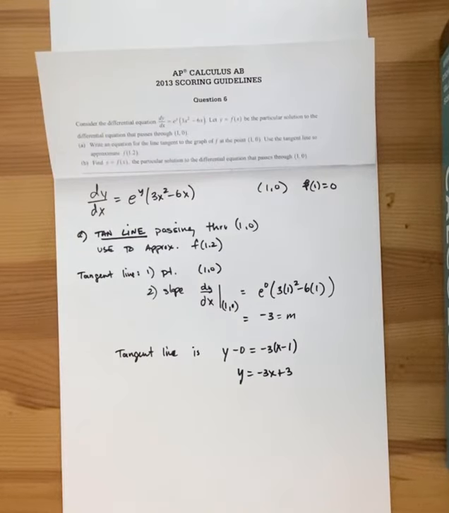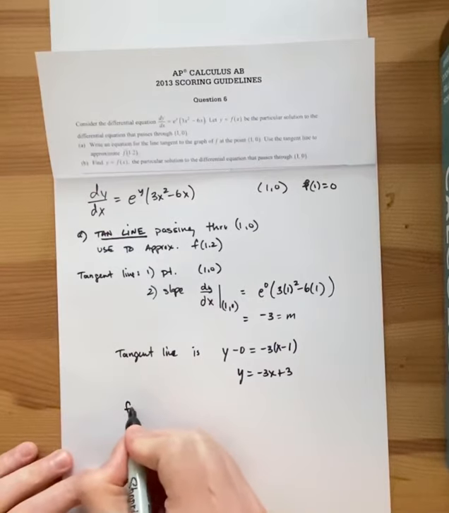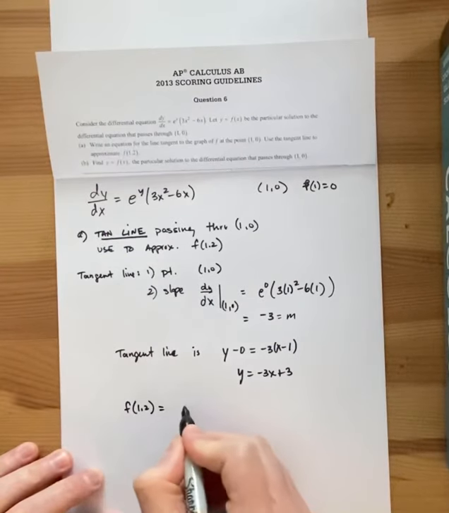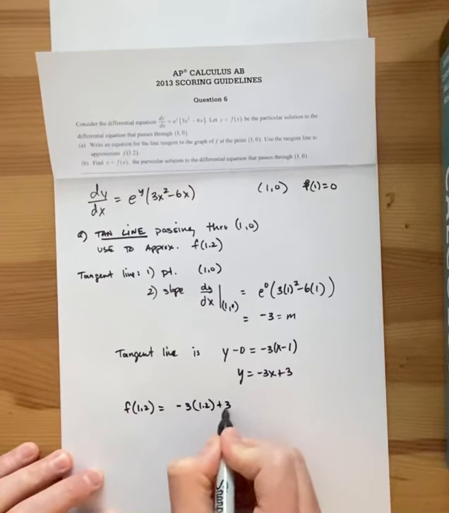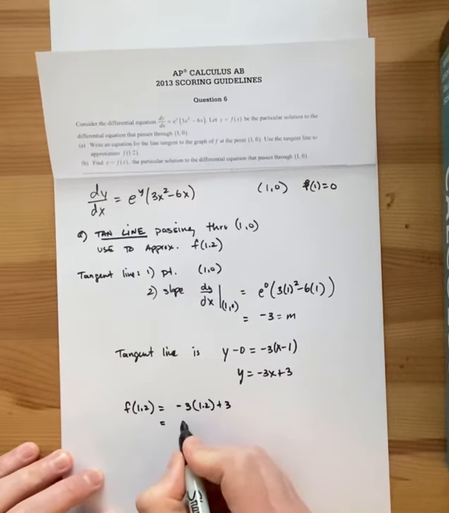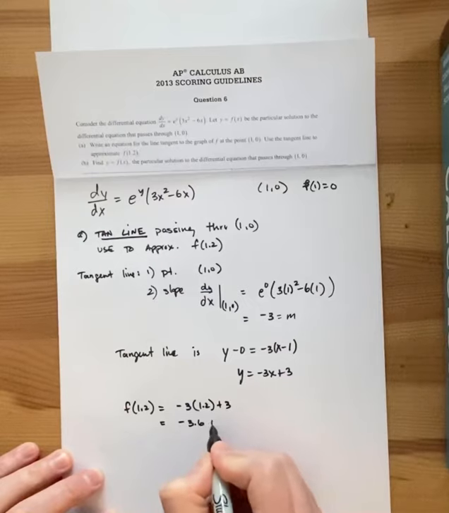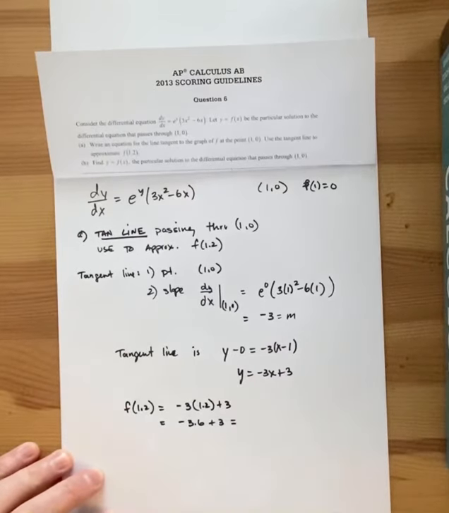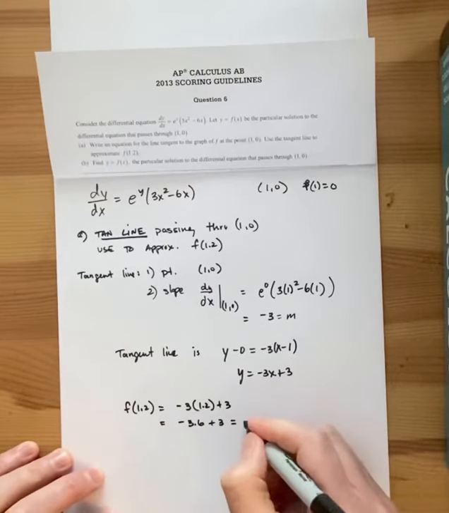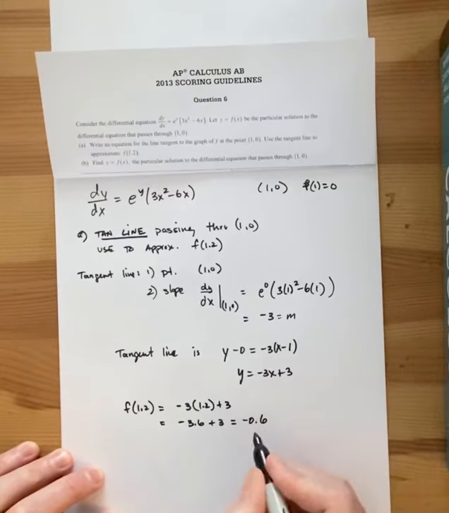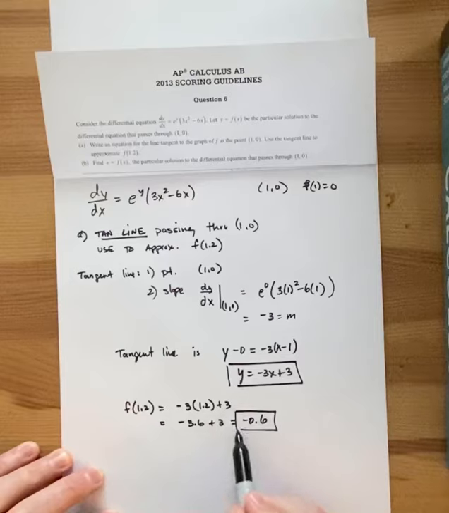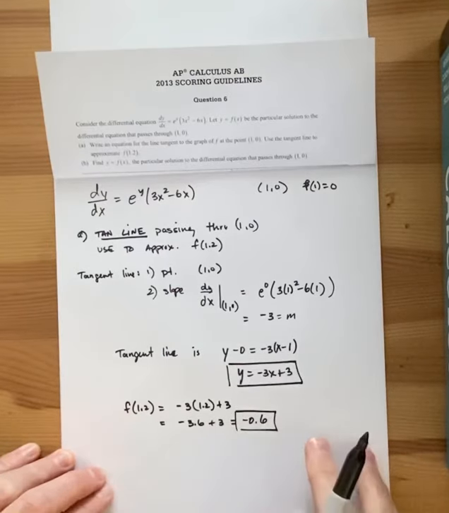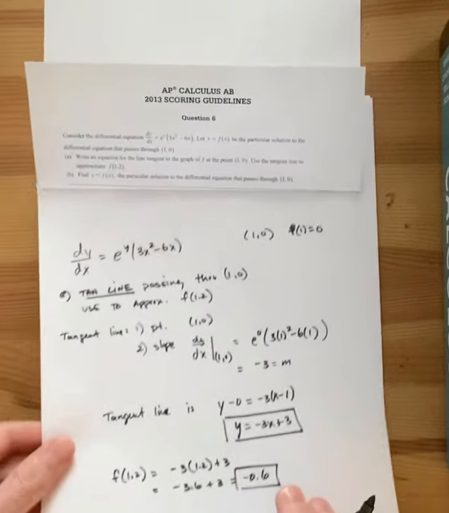of the tangent line. And then use that to approximate f of 1.2. So I'm going to do -3 times 1.2 plus 3. So this gives me -3.6 plus 3. So I get -0.6. All right, so that's your tangent line and your approximation. Okay, so that was part A.